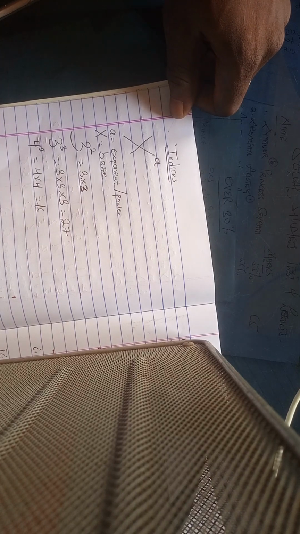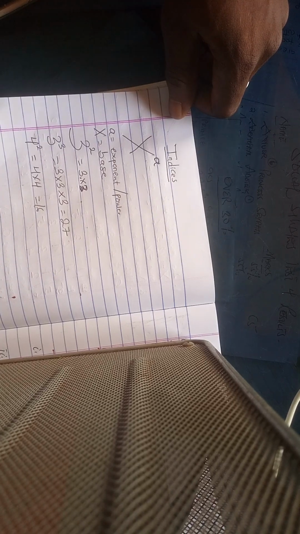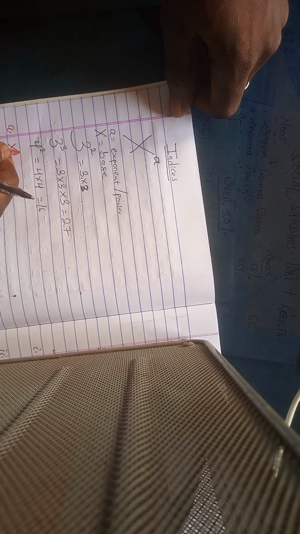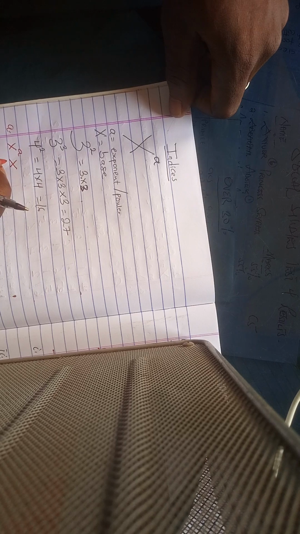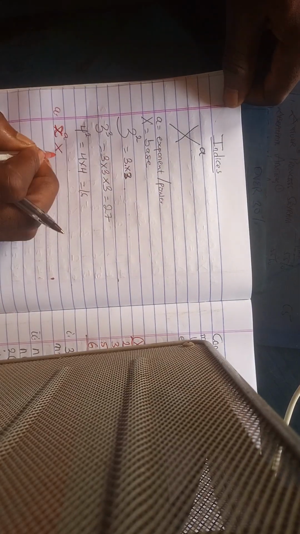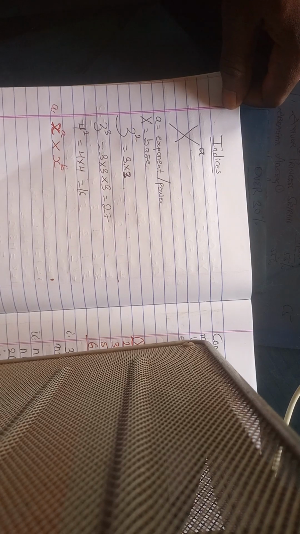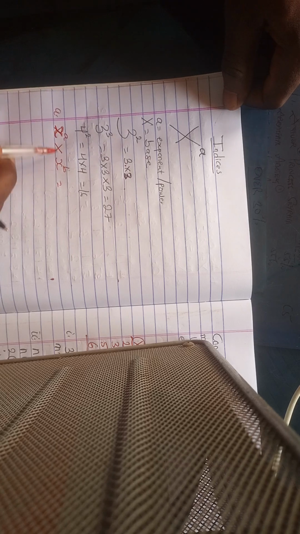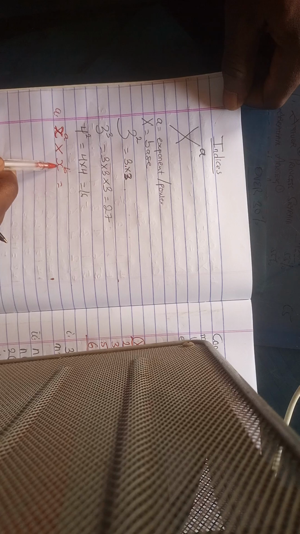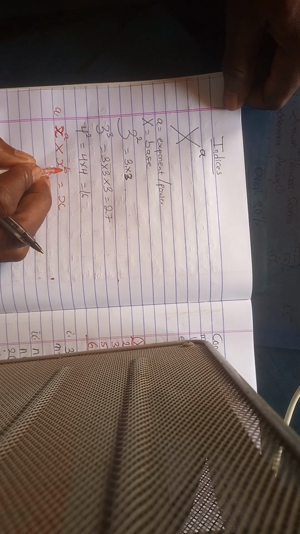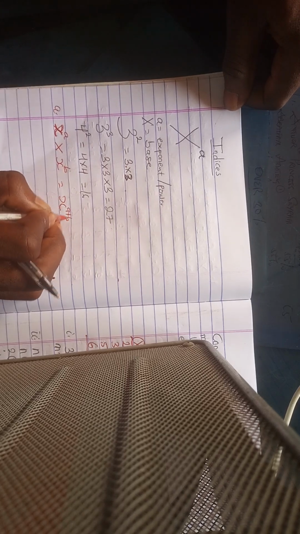Now let's look at some basic laws. Now you know the base, you know the exponent. If I'm multiplying the base, let's start with the first one: x exponent A times x exponent B. If I'm multiplying the two indices, and the bases are the same, I'm going to pick one x and add the exponents, add the powers. So I'm going to have A plus B.